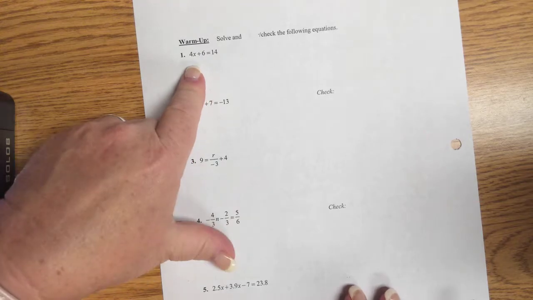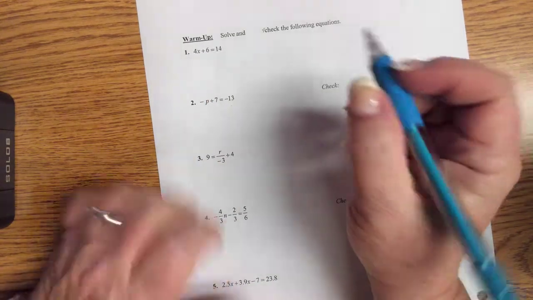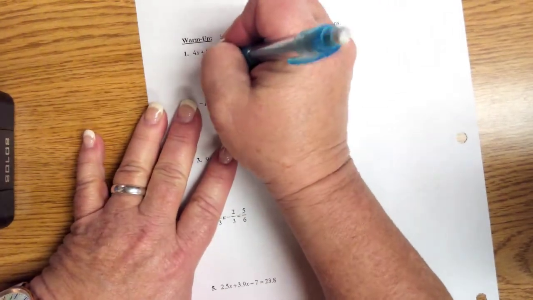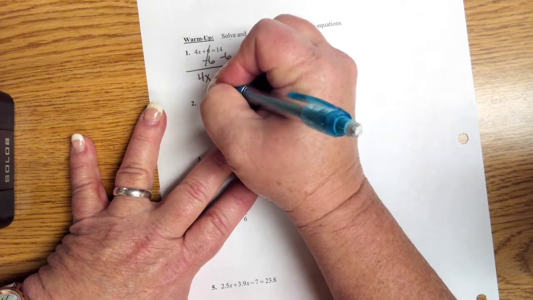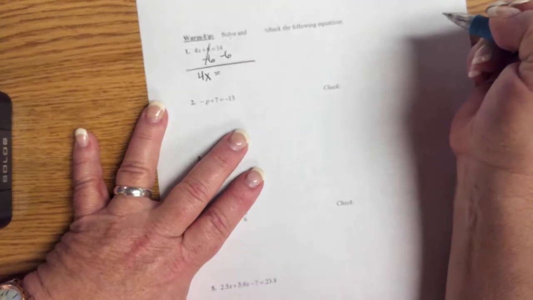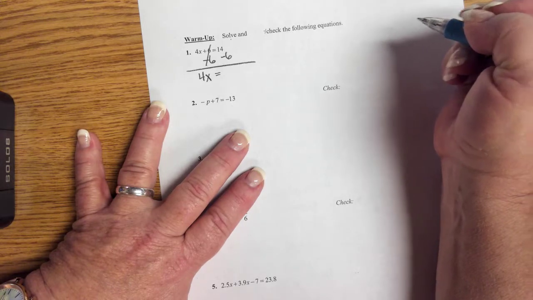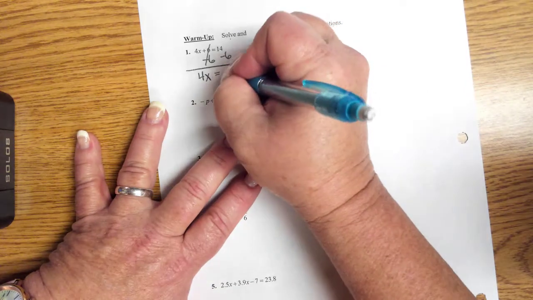4x plus 6 equals 14. What's your first step? Subtract 6 from both sides. And we've done this. And you get 4x is equal to 14 take away 6 is what? 8. Okay.